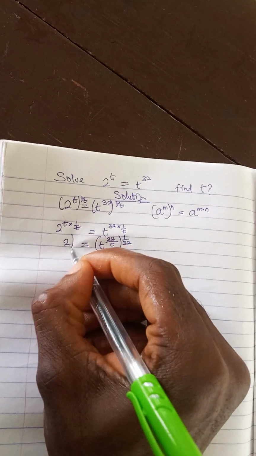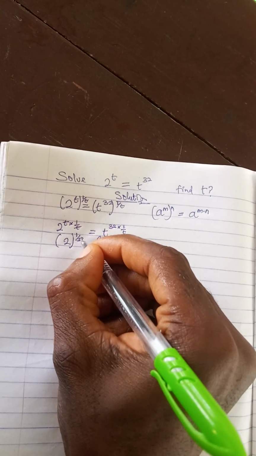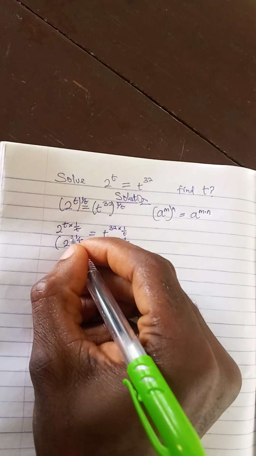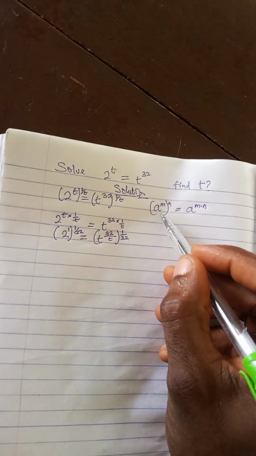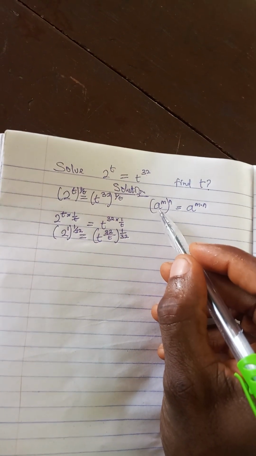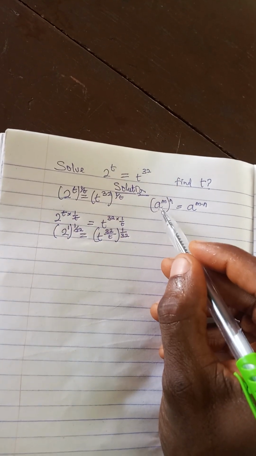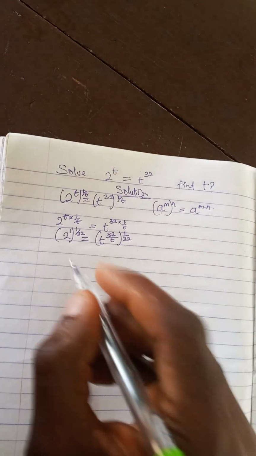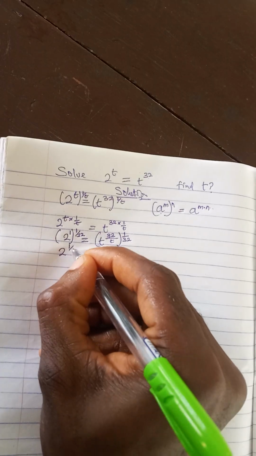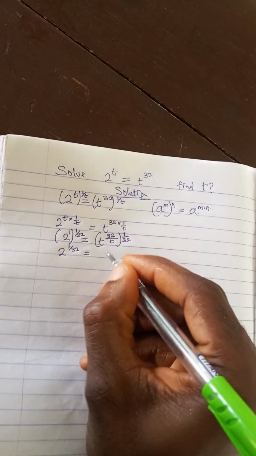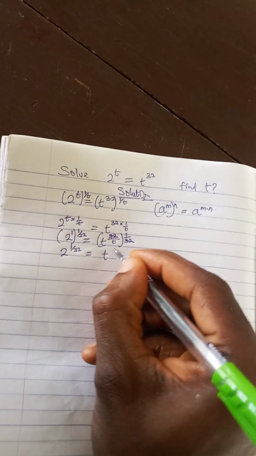So I need to also raise the left-hand side to the power of 1 over 32. Remember that the power here is still the same. So the same laws apply here from the laws of indices: if I have an index inside and it is also raised to the power of n, all I need to do is multiply both powers. So on my left-hand side, I would now have 2 raised to the power of 1 over 32. On the right, 32 will cancel 32, and we'll be left with t raised to the power of 1 over t.